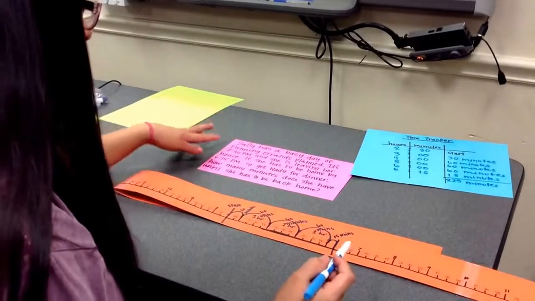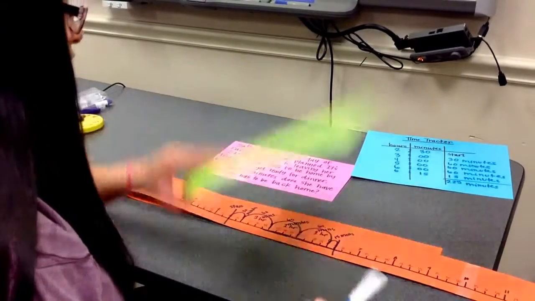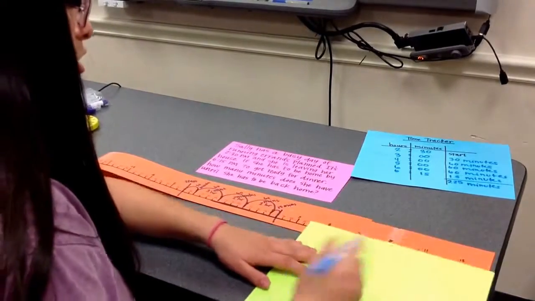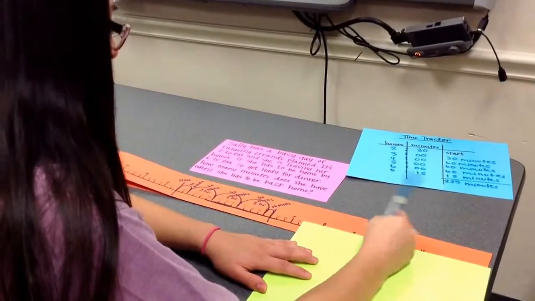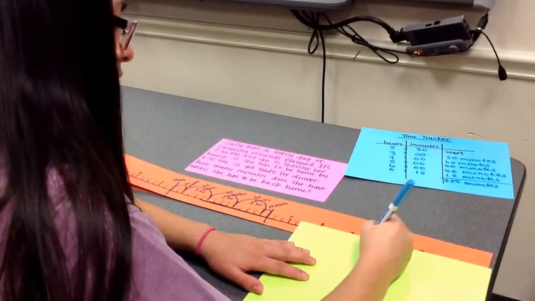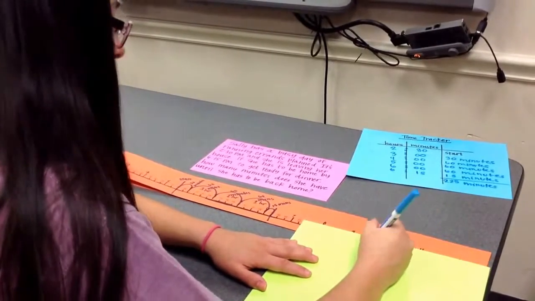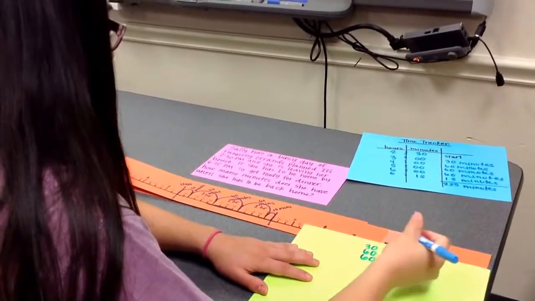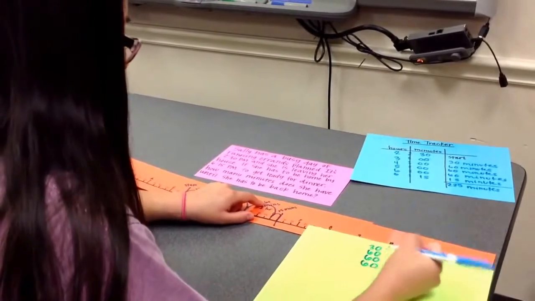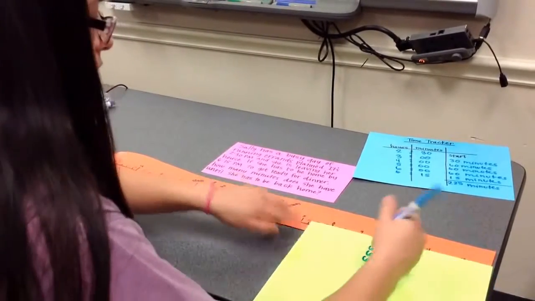So we wanted to see how many minutes she has until she has to get back home. So we're going to take all of our minutes. We have 30 minutes, 60 minutes, which is our 1 hour, another 60 minutes, and another 60 minutes, and then our last jump was 15 minutes.